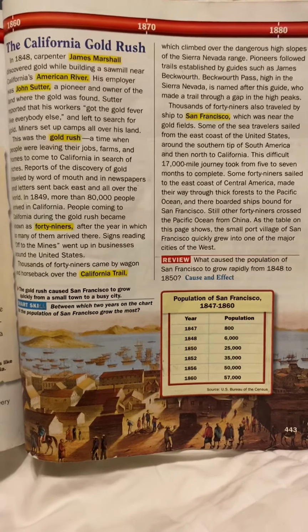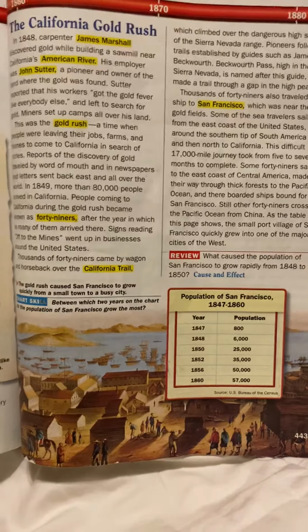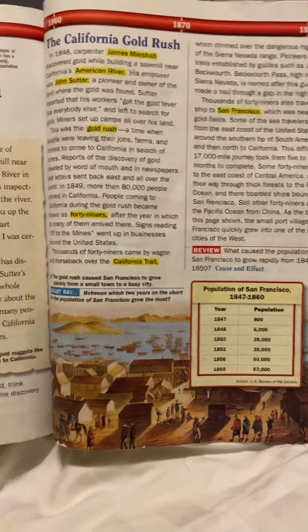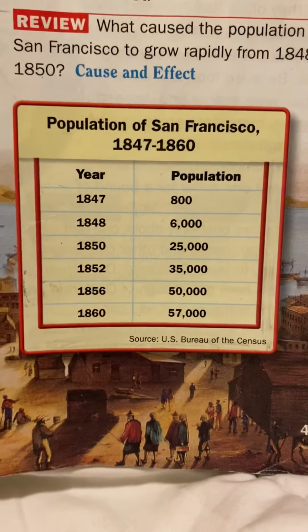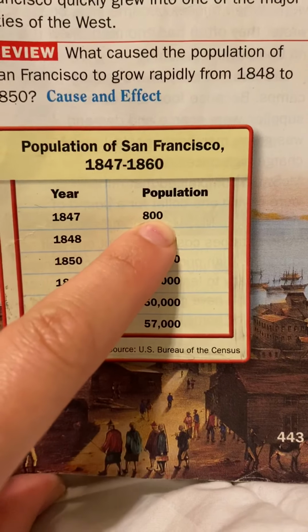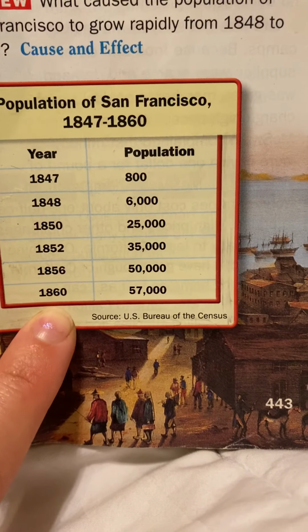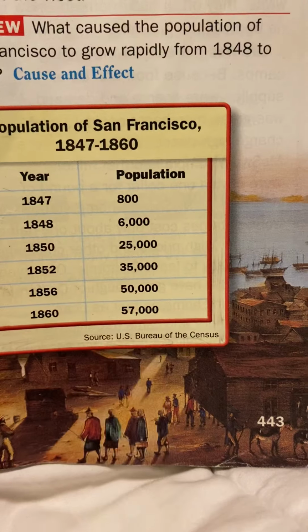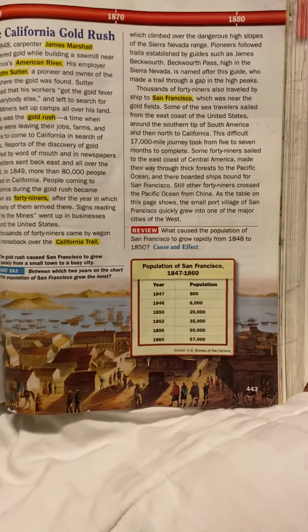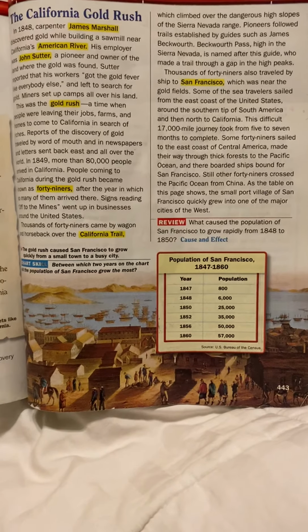So, of course, everybody then started wanting to migrate into California. And so, the population you can see here in California, there was only 800 people in 1847. Fast forward, and by 1860, there's 57,000 people. So the population in California just boomed after hearing that there was gold out in California.